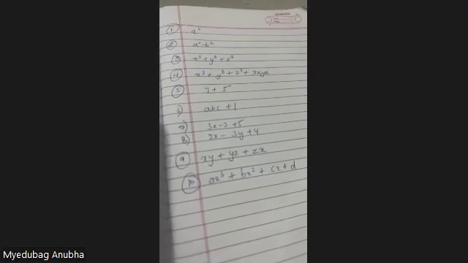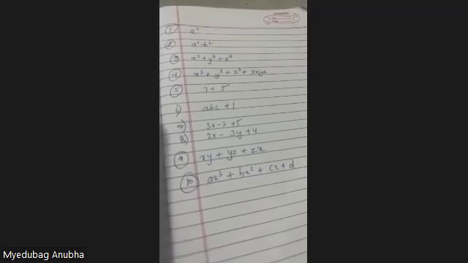No, the eighth, look carefully, it is 3x minus 2 plus 5. And minus 2 and 5 can be solved. So if you solve -2 plus 5, what will be the answer?